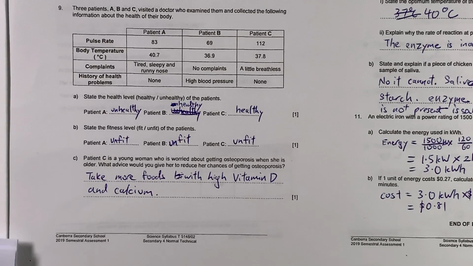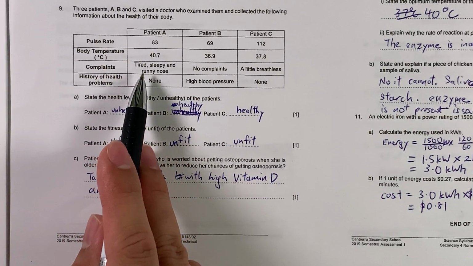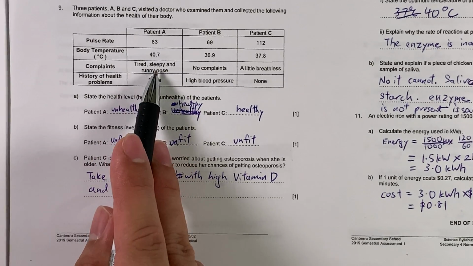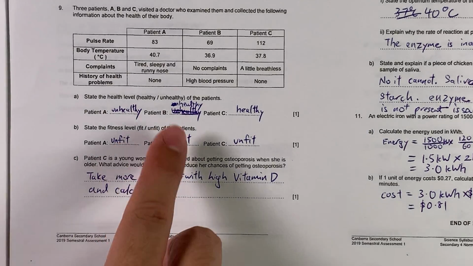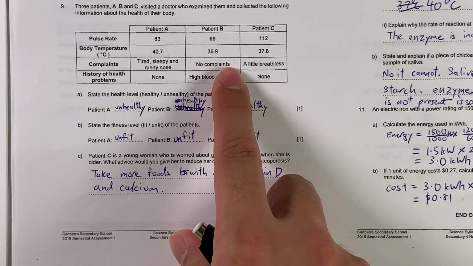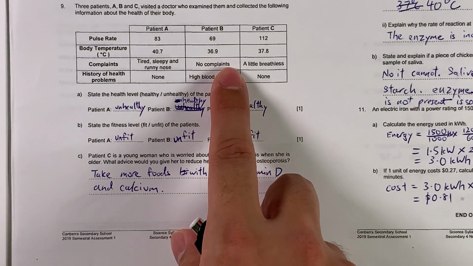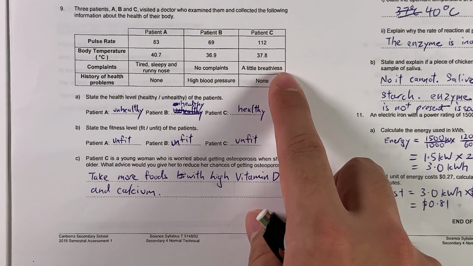Question 9A, state the health level of the patients. Patient A is actually unhealthy. Why is it unhealthy? Basically, if you look at the person, he's actually sick, because he's tired, sleepy, and has a runny nose. So that's why he is unhealthy. But for person B at that moment in time, he's actually quite healthy because there are no complaints, so no sickness.